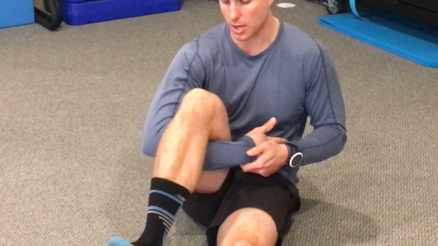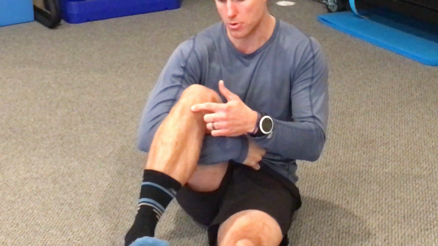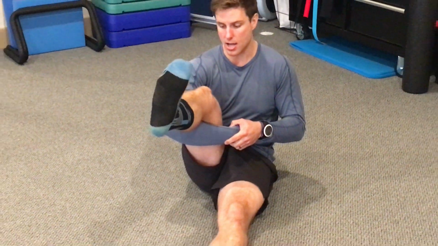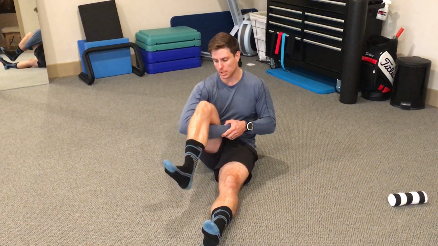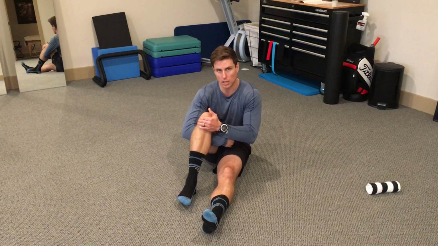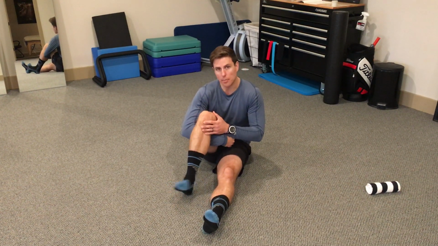And then I'd switch. So now I'm going to internally rotate, so you can see that moving internal. I'm not letting my leg move. I'm going to extend, now externally rotate, and bring that back down. I may do 3 to 5 of those. But that's a really easy way to start working on active mobility around my knee.